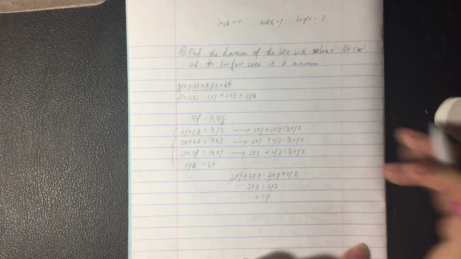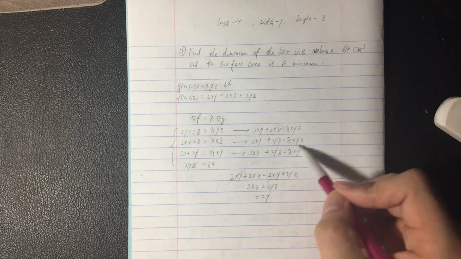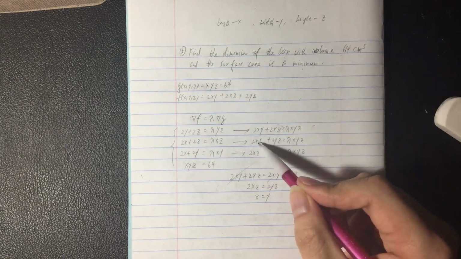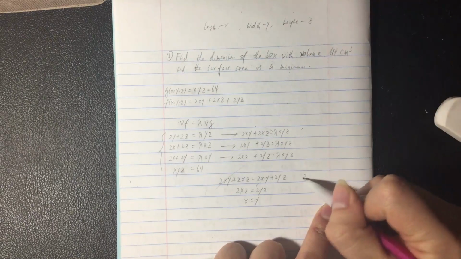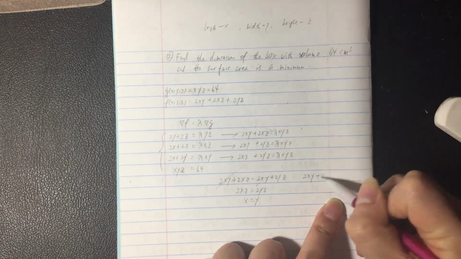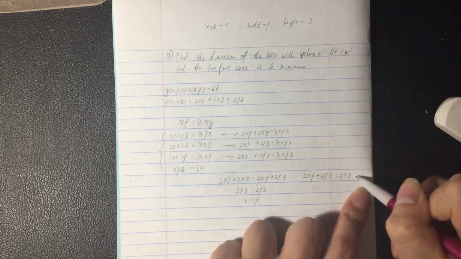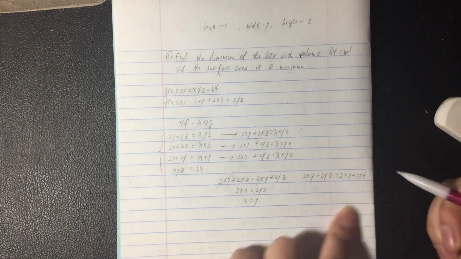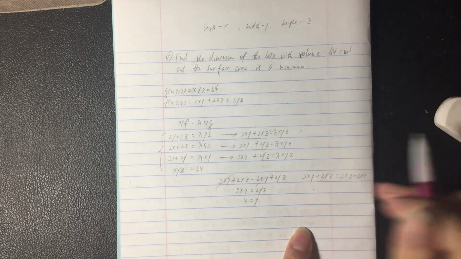Now, since the second equation and the third equation are also equal to lambda xyz, if I set the second equation equal to the third equation, what do I have? I have 2xy plus 2yz equal to 2xz plus 2yz. And we can see that 2yz on both sides are cancelled.